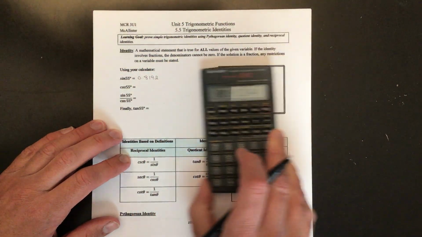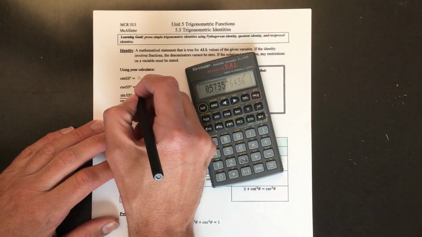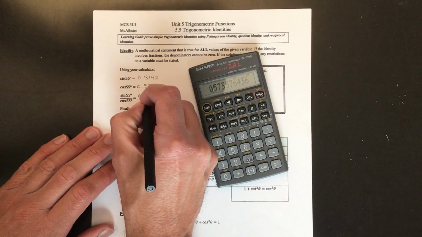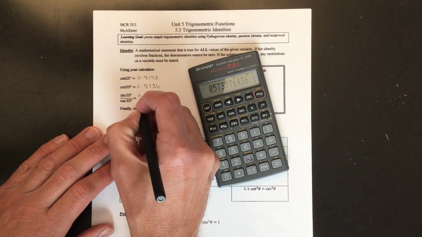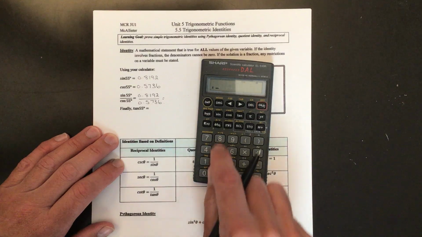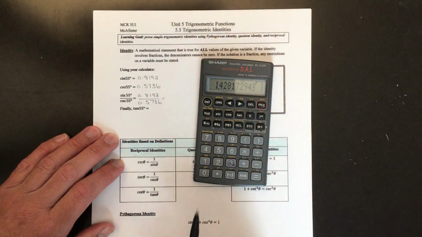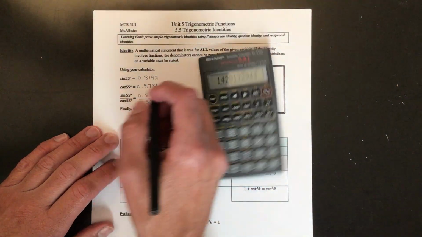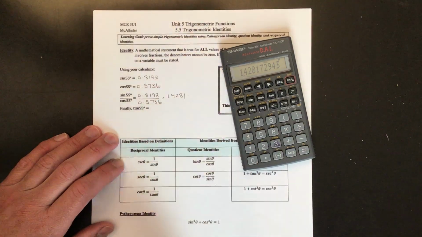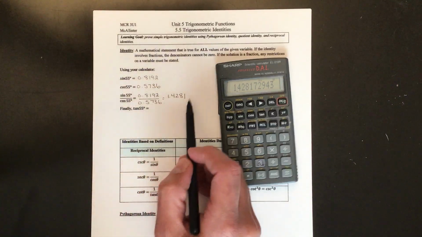We'll do the same thing with cos of 55, which is 0.5736. Now we're going to divide those. 0.8192 divided by 0.5736, we get 1.4281 when we divide them. So the sine of 55 degrees divided by the cos of 55 degrees gives us this decimal.